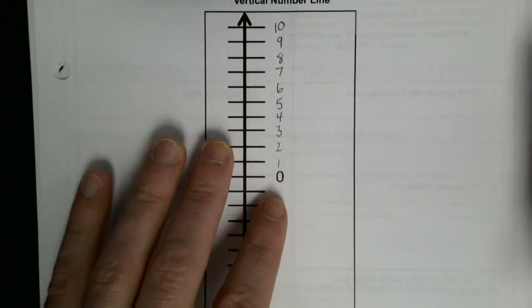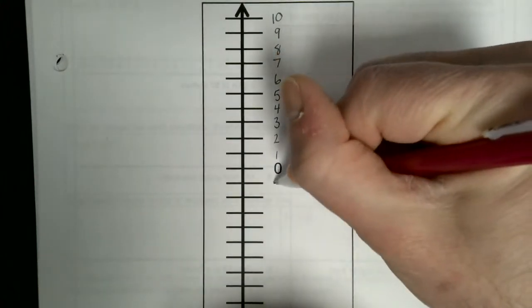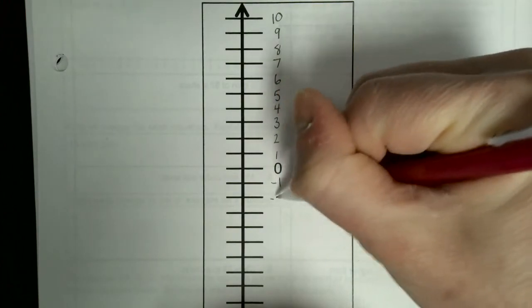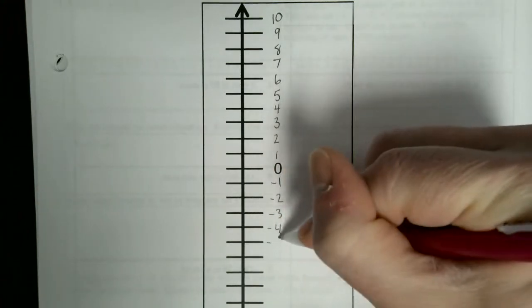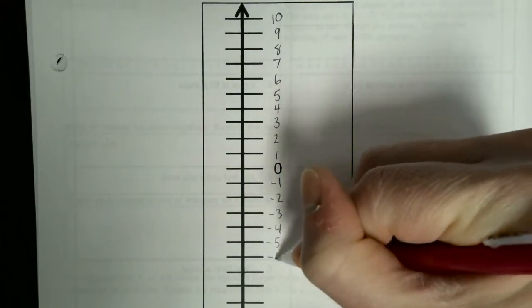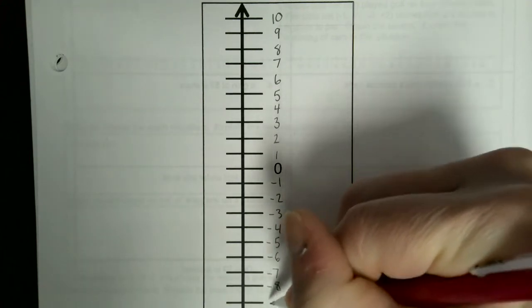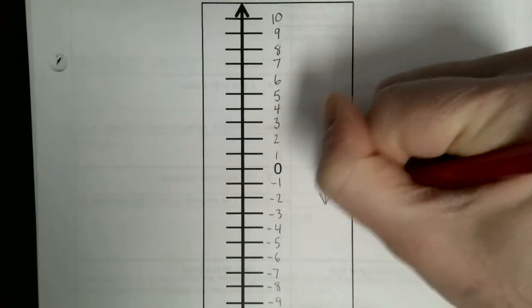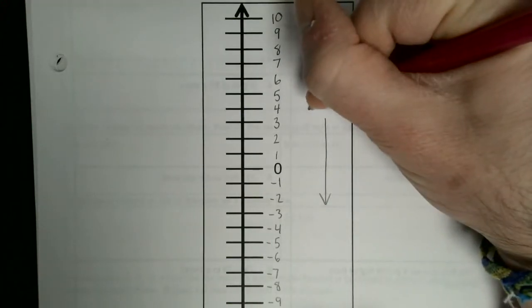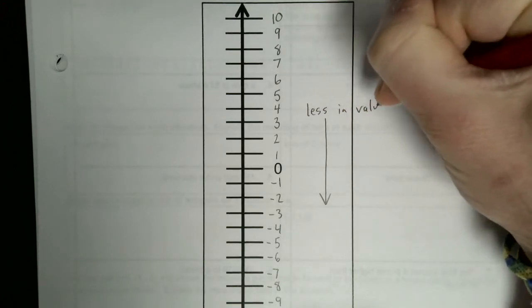Now, as you move down from 0, the numbers are getting more negative. So after 0 would come negative 1, then negative 2, then negative 3, and so on. So we're going to be using these two different types of number lines in the unit. I just wanted to get you familiar with both types, because we will be seeing them throughout the unit.